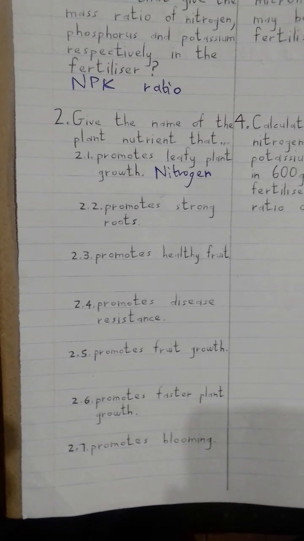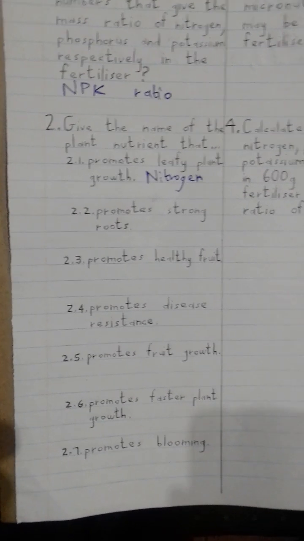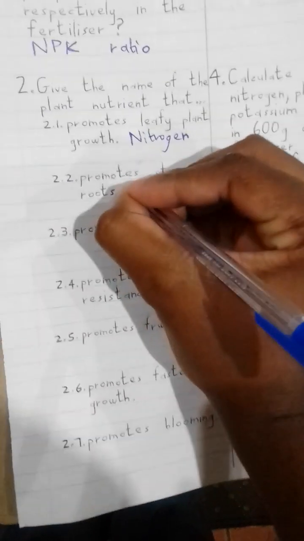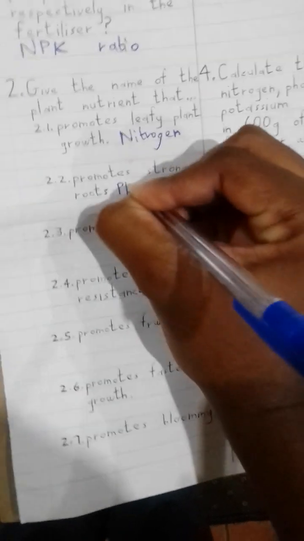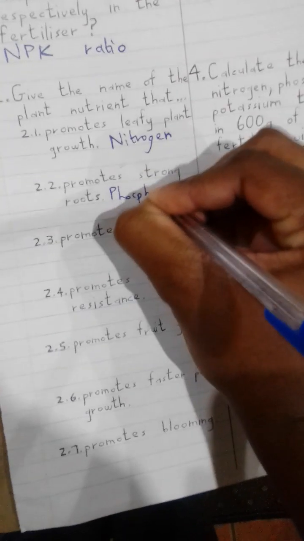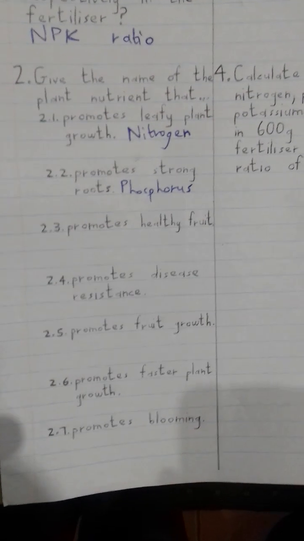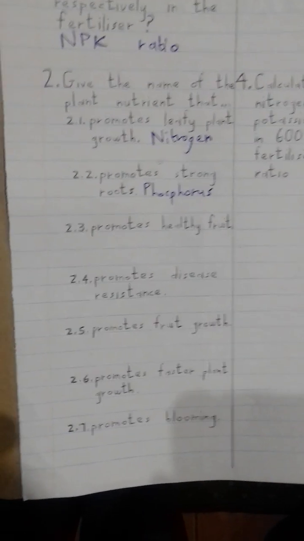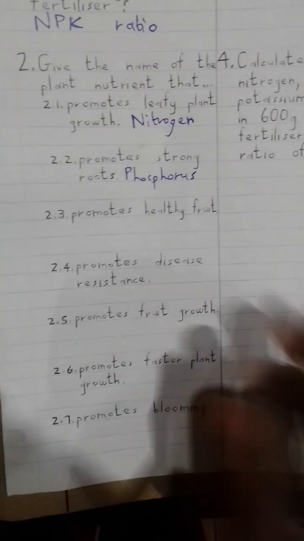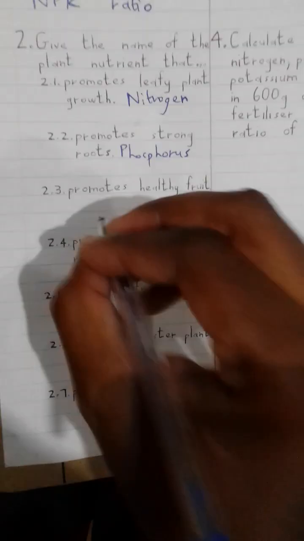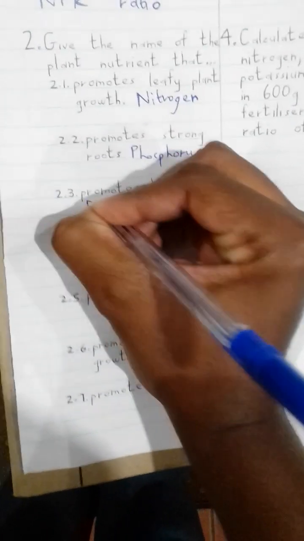Promotes strong roots. Root growth and development is phosphorus. Promotes healthy fruit. Root as well as healthy fruit is phosphorus.